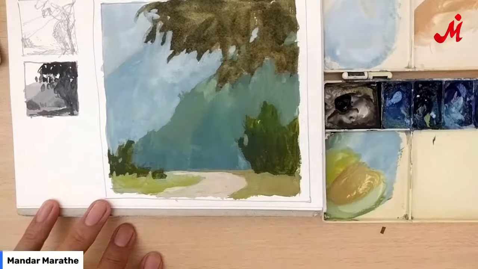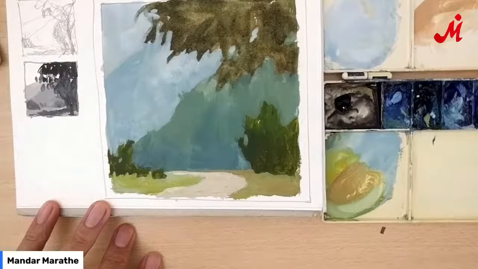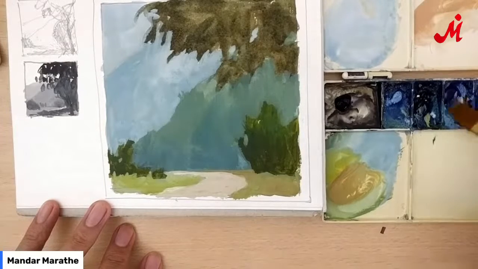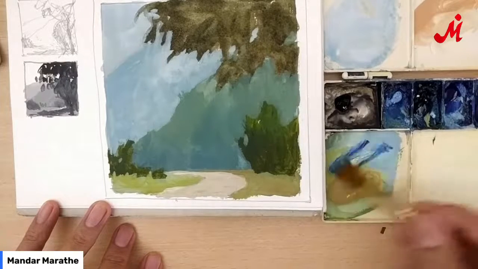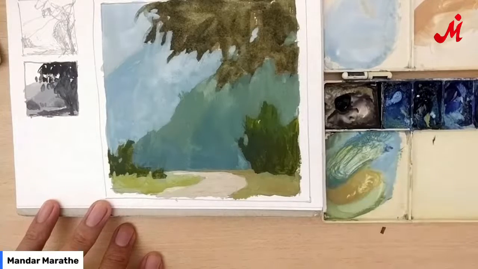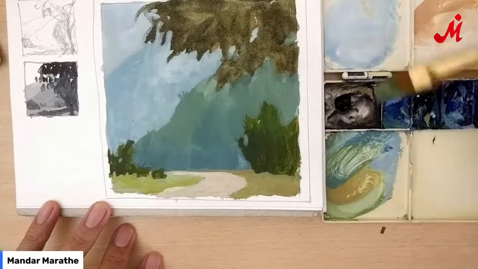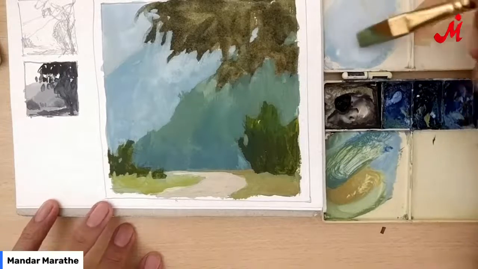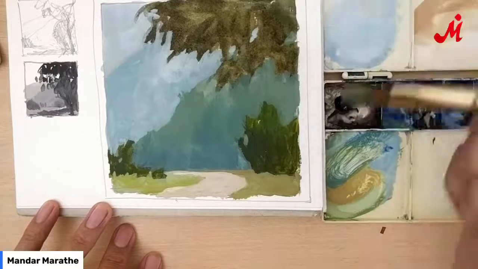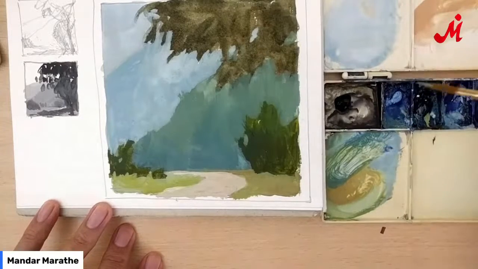Okay. Now that's too nice a road. Now there has to be a shadow on it. So again, I'll modify this same color. You can see I'm continuously modifying this pool. Only thing, this was a completely different color for the sky, so I did not modify this.